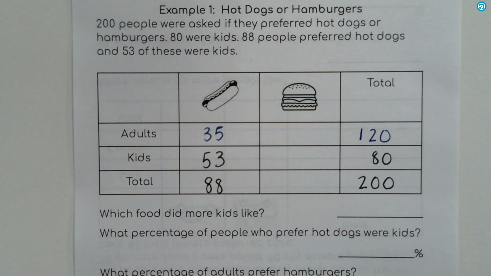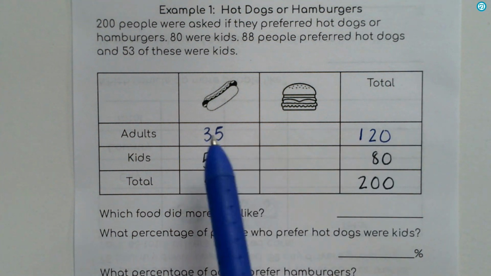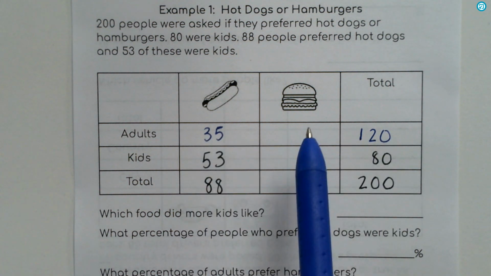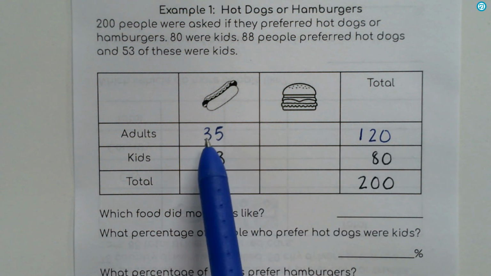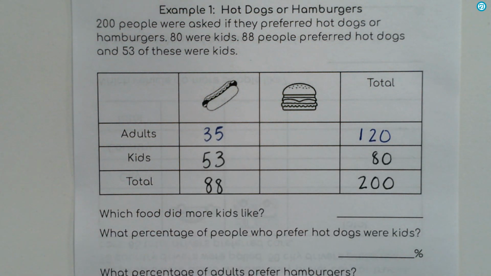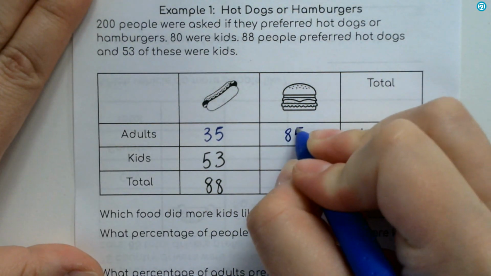Okay? And then now that I know out of the 120 adults, 35 of them chose hot dogs, the rest of them must have chosen hamburgers. So 120 minus 35 is 85. So I've got 85 adults that chose hamburgers.